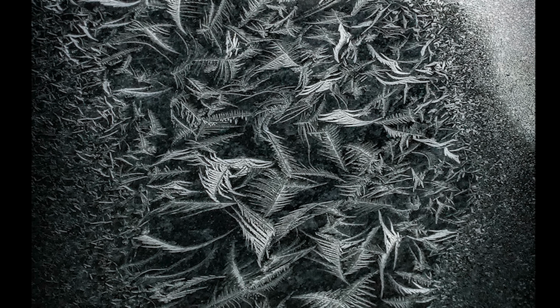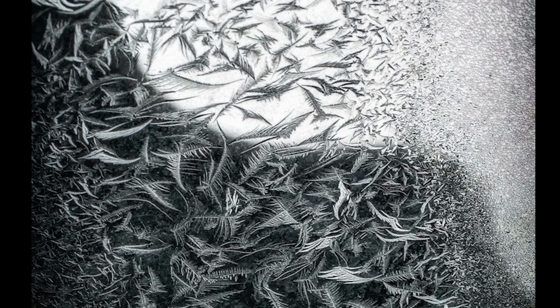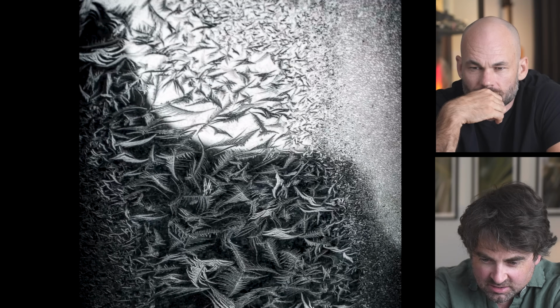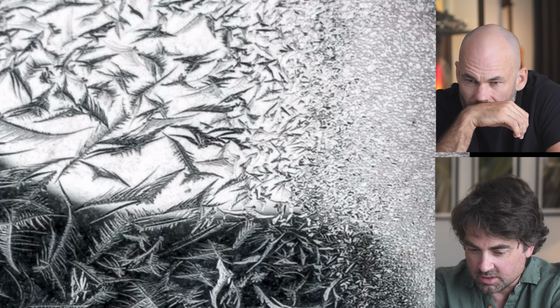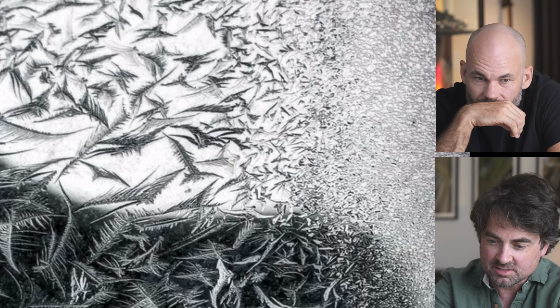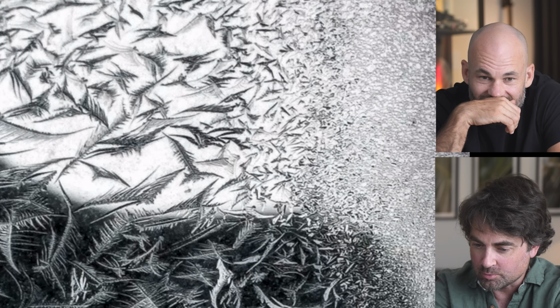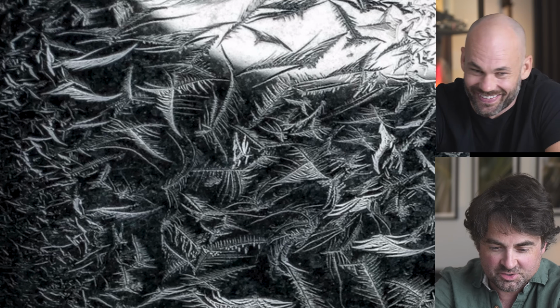And what is this? Like it's fibers, or it's feathers, or... It's frost on a window. What? Yeah. That is crazy. Why does it change shape so much? Is it just the angle of the camera? Somehow it's looking more diffused and smaller on the top right? I don't know. Super detailed.